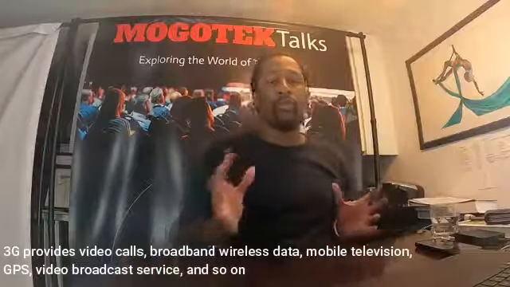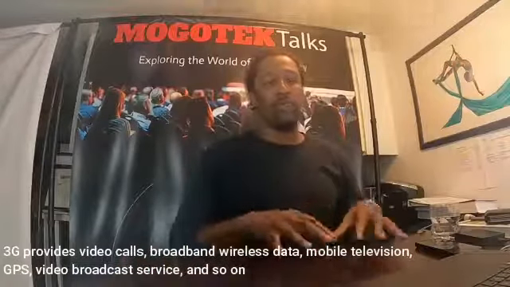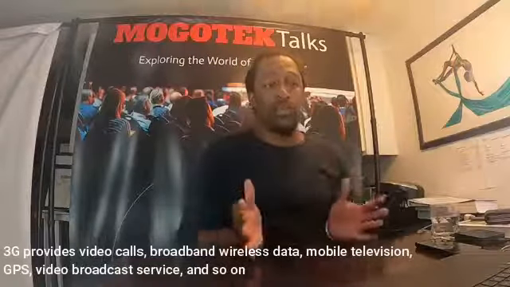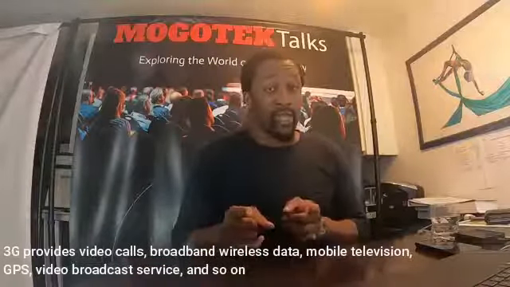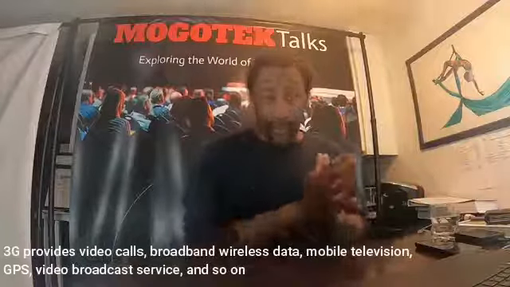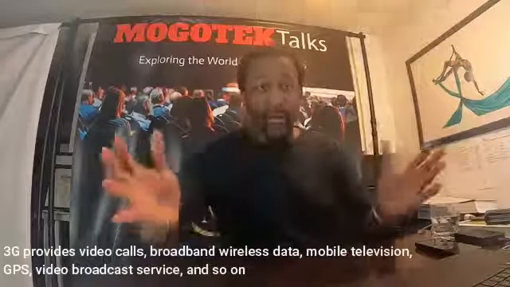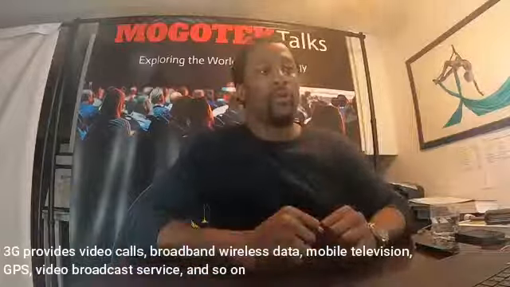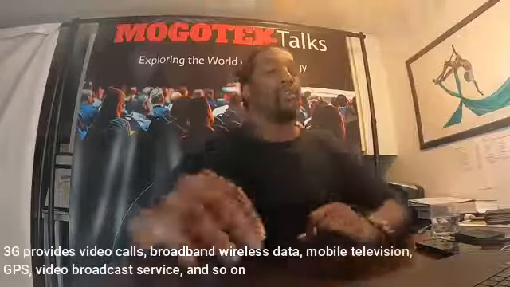When we talk about the protocols that 2G and 3G use, those are just the rules that determine how the data is transmitted between different devices in the same network. So as you can see, more capabilities with 3G.